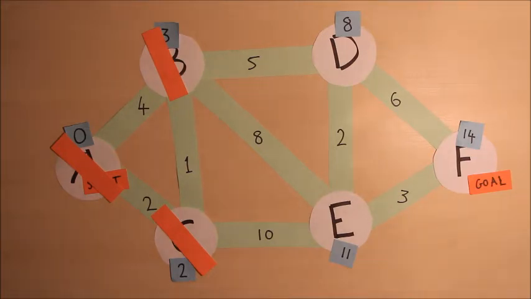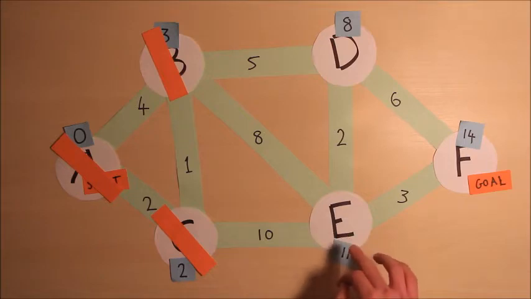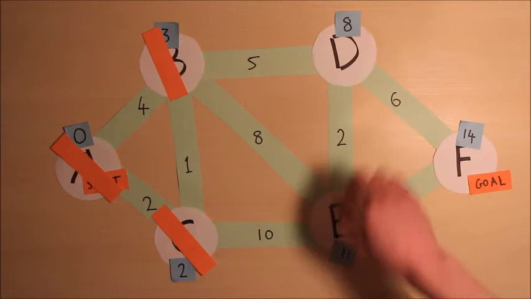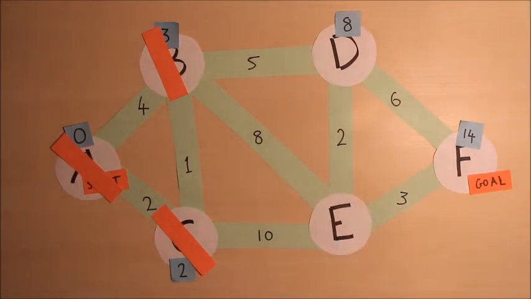And if you stop to think about it, it probably isn't, because we've not looked at all of D's neighbours, because E could well be a shorter path. And if we look here already, 8 plus 2 is actually 10, so it is getting reduced. And then D is taken out of the queue.